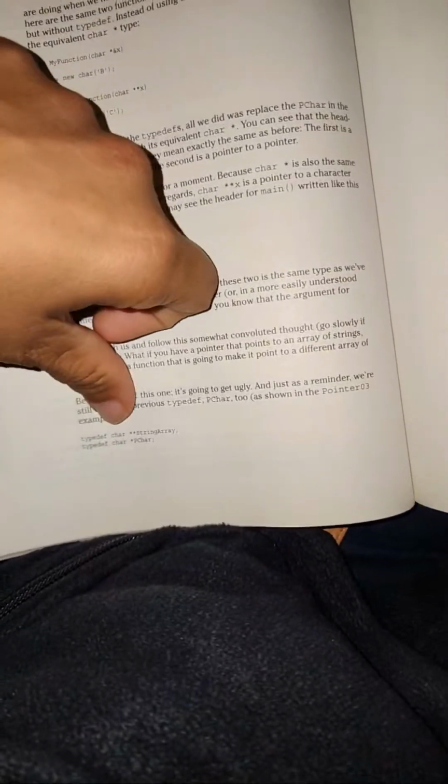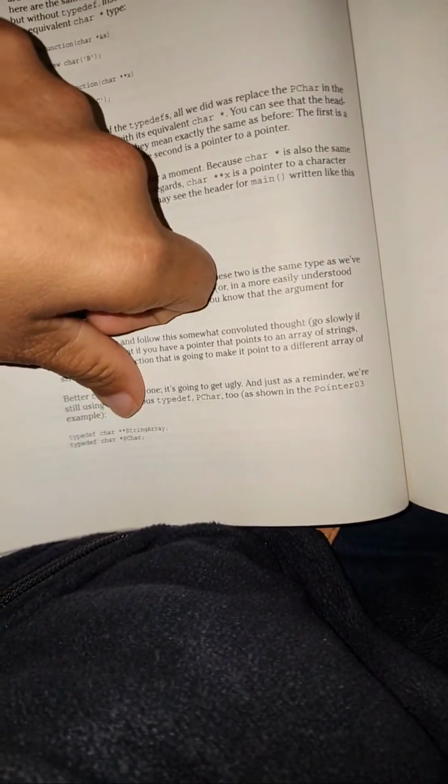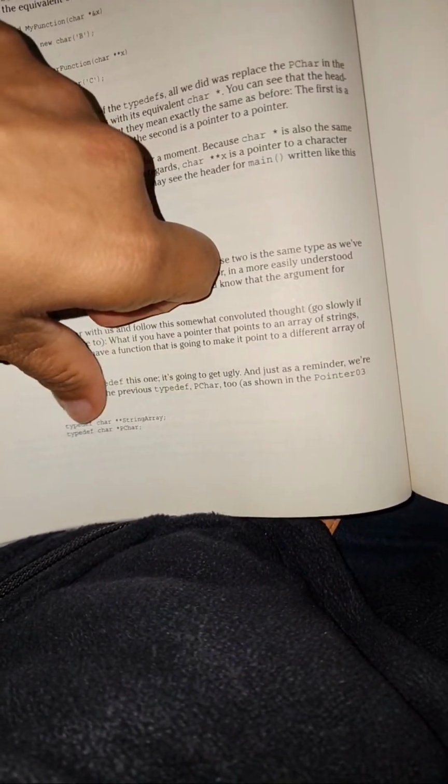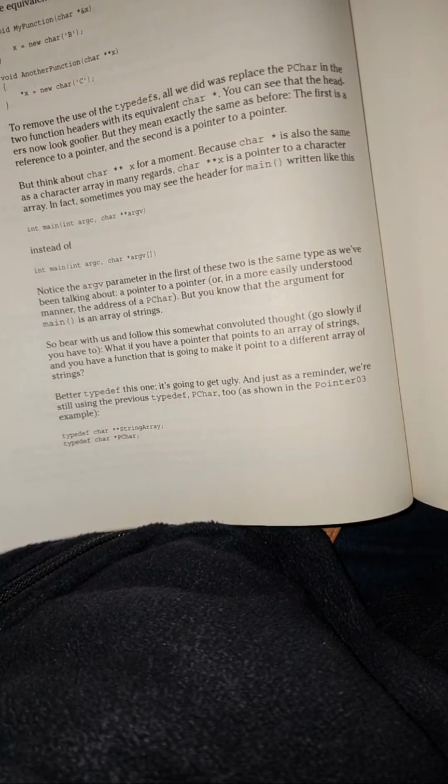So it says typedef char star star string array, typedef char star pchar. Make sure that you believe us when we tell you that string array is a type.